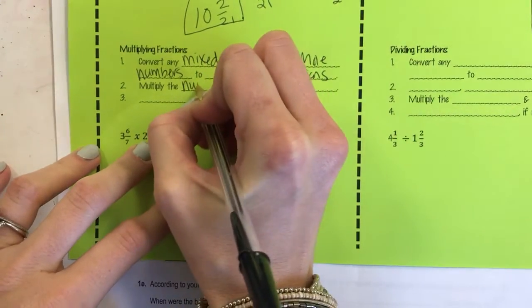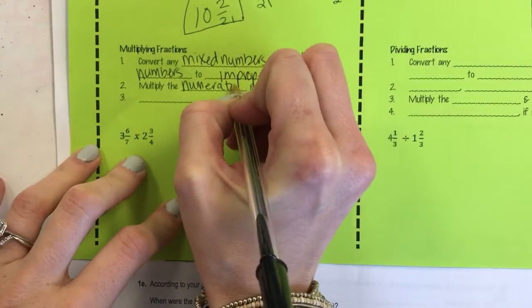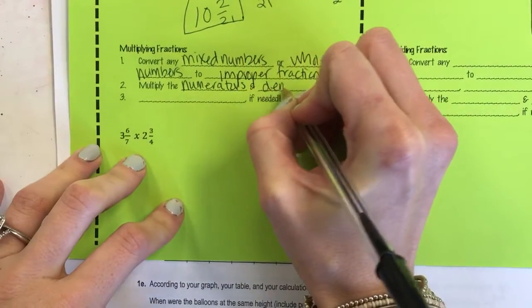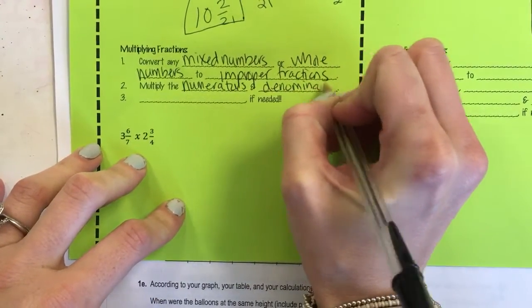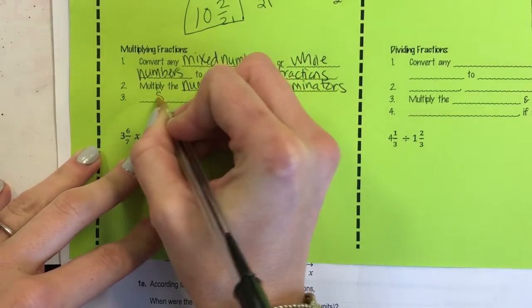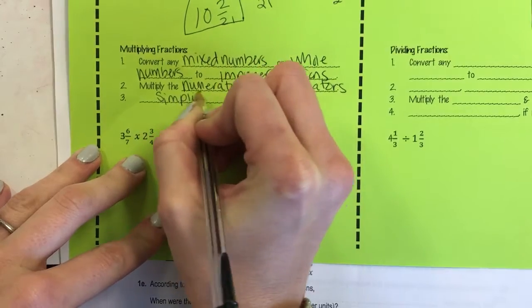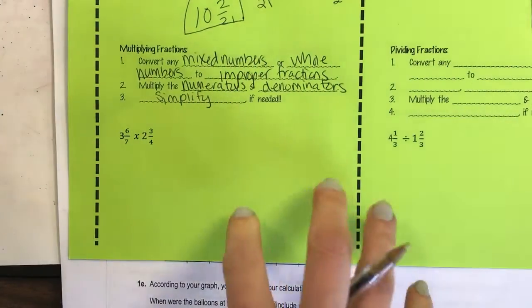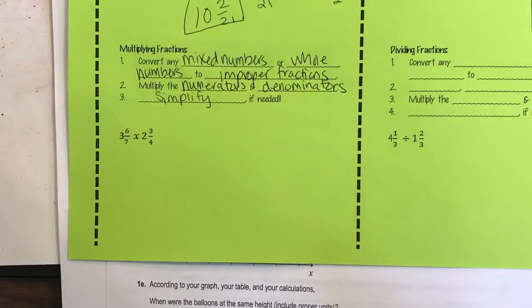Multiply the numerators, the top numbers, and denominators. Now we're going to actually do something with the denominator. And simplify if you need to. So that's the only difference. You're actually just multiplying across when we do this.